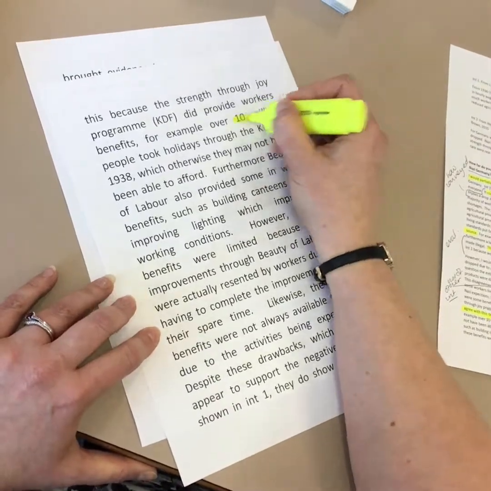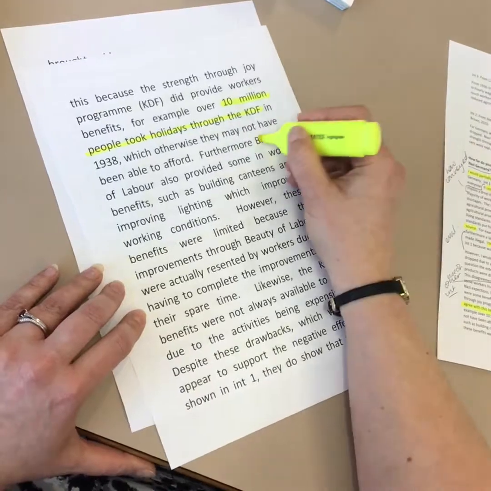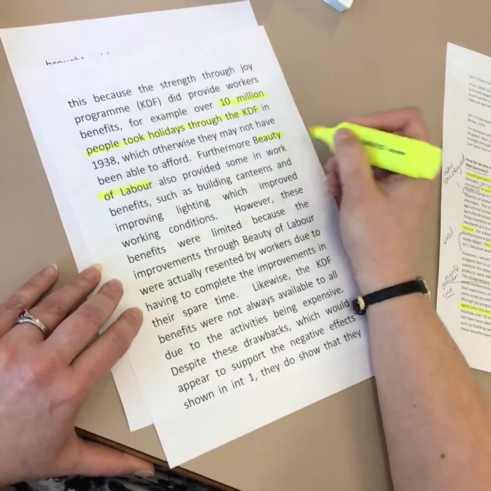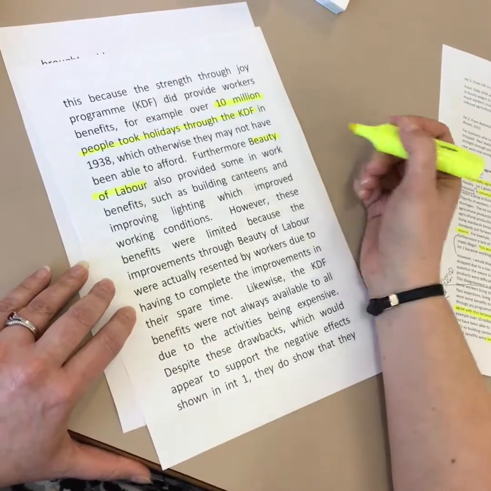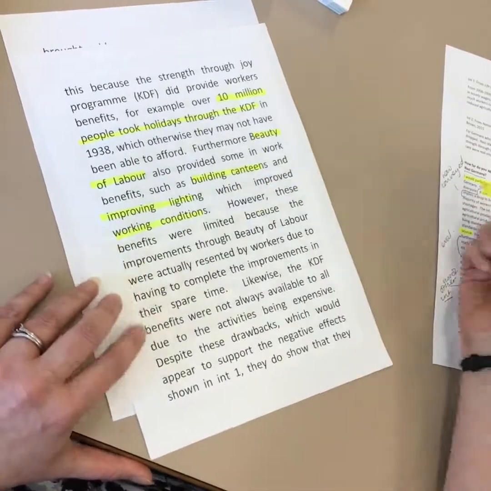So again, we could use own knowledge, like 10 million people took holidays through the KDF, and we'd also talk about Beauty of Labour. Again, this is additional own knowledge which isn't in the interpretation, which shows the examiners that we know what we're talking about. So they did things like building canteens, improving lighting and improving working conditions.